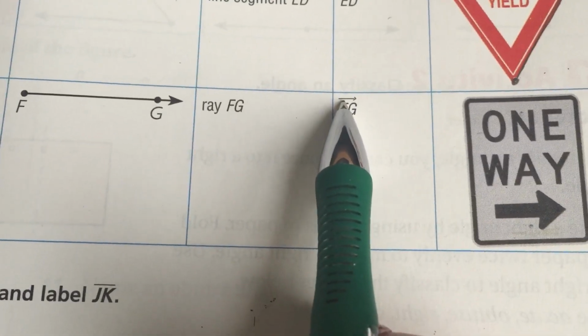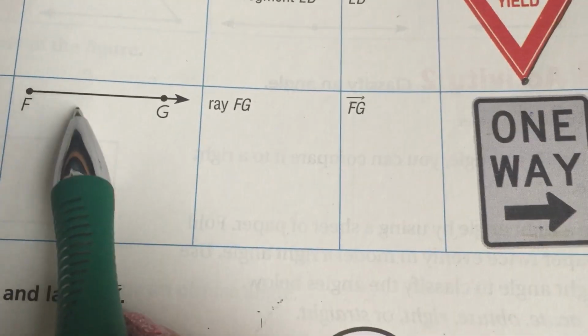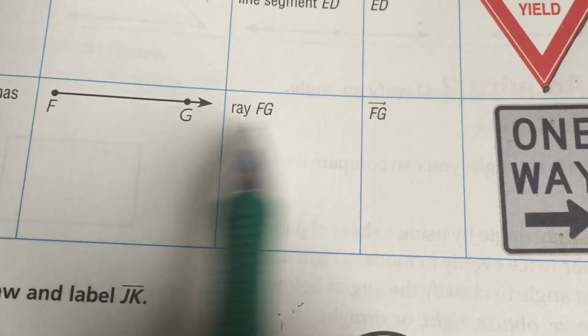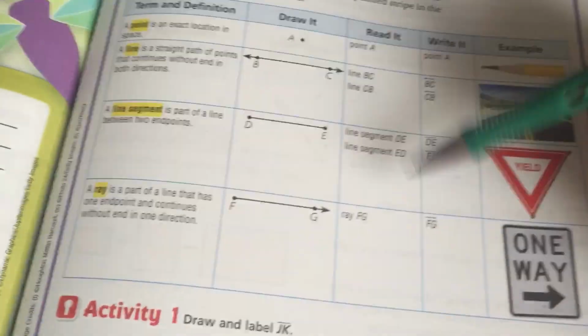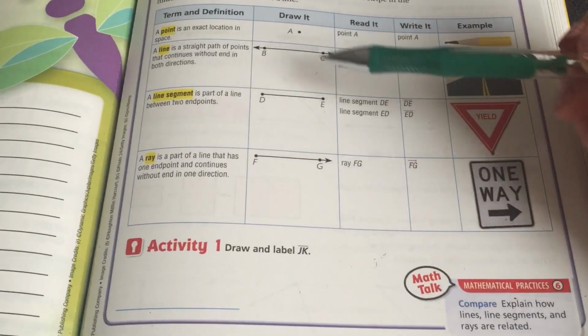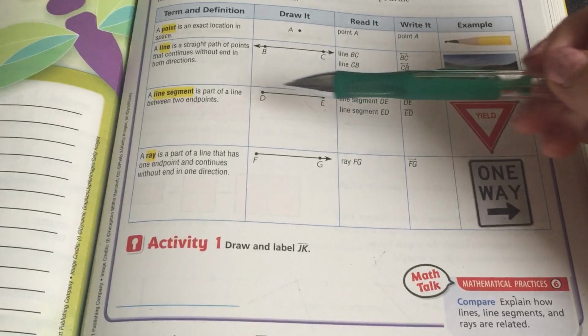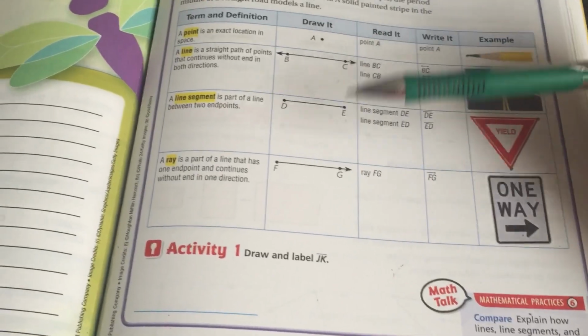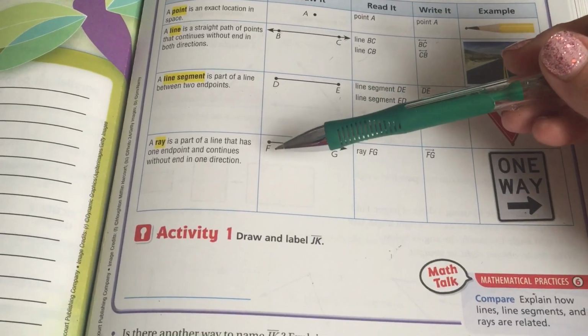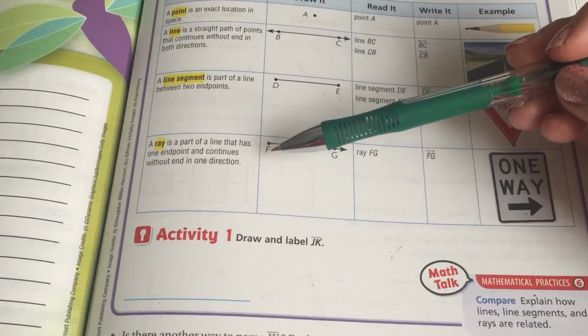Again, the symbol matches what it actually is: an end point and an arrow. Same thing here, end point and arrow, F and G. These guys up here, you could write them different ways. You could write like this direction BC or CB, DE or ED. With rays, your first letter matches where your end point is. So it's like your starting point.